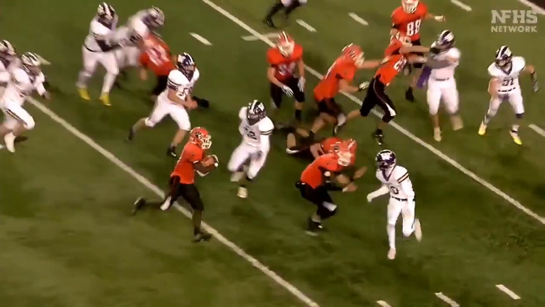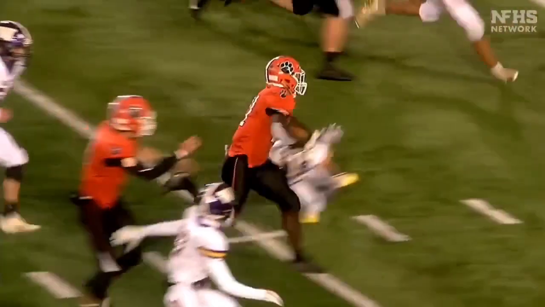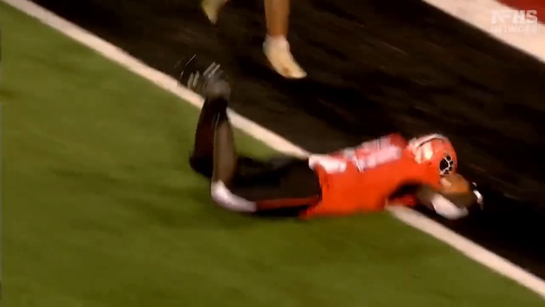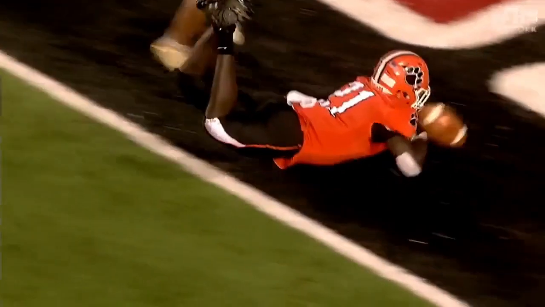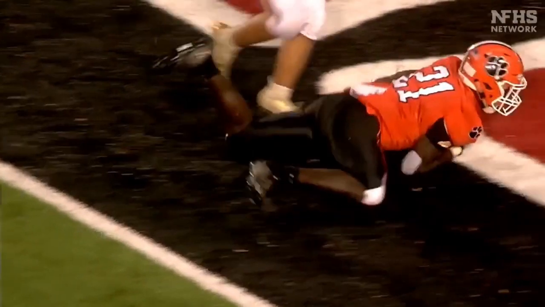A third view shows that the ball crosses the plane just before number 21's knees touch the ground. The officials correctly ruled this a touchdown. The ball comes loose after number 21 contacts the ground, but he had already scored the touchdown.